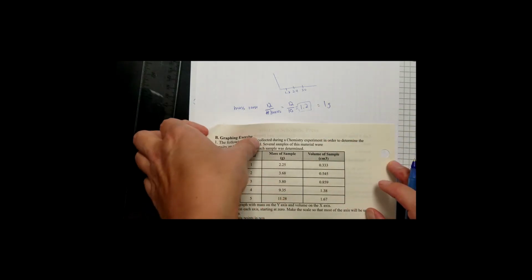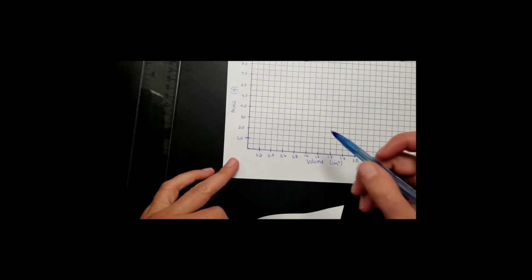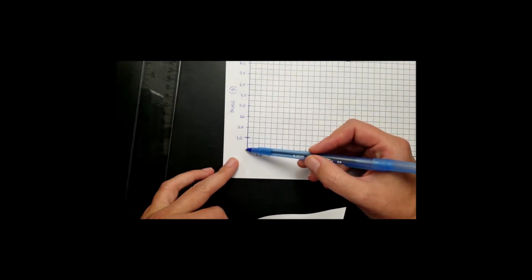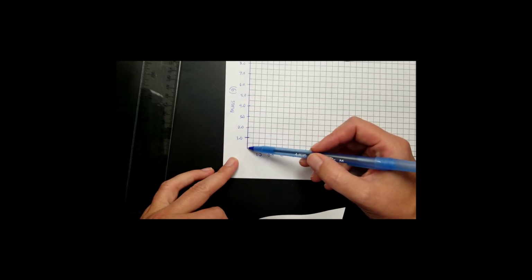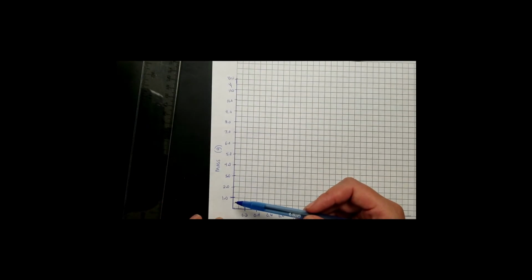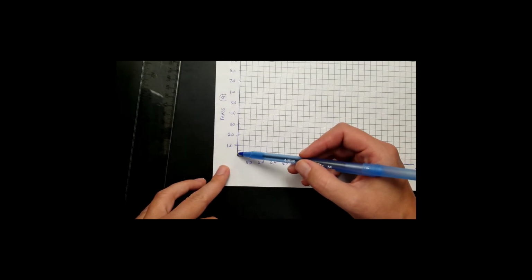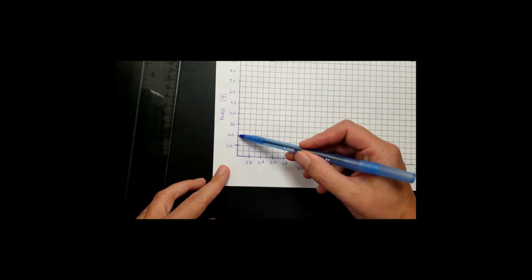So that's what I did along the y-axis here. I picked my range. Each increment is going to be worth 1 gram. And instead of going every 1 box, I went every 2, just to make it even larger, to use more of the graph. So 2 boxes worth 1. The next 2 boxes also worth 1, so now I'm at 2 grams.